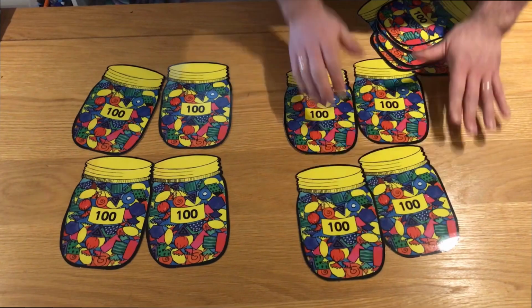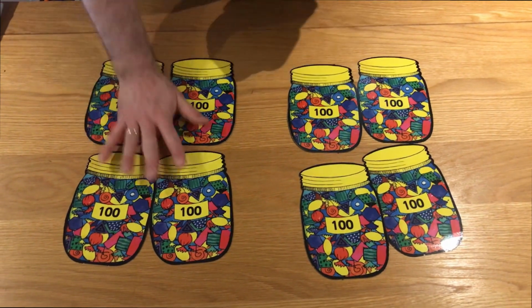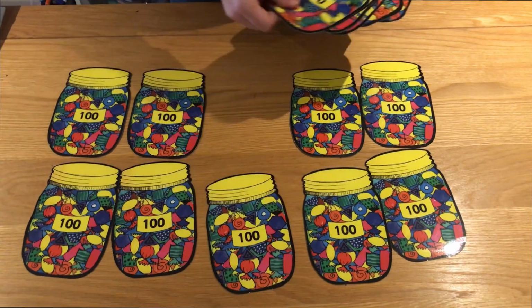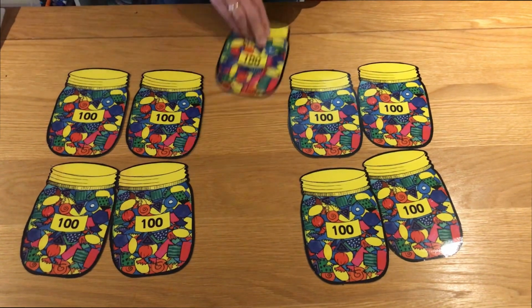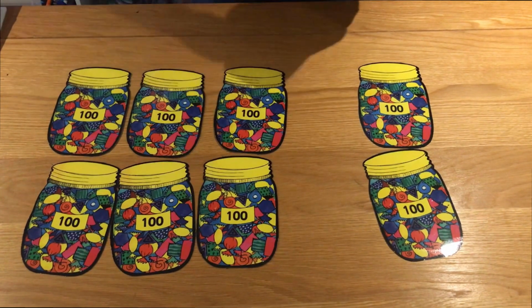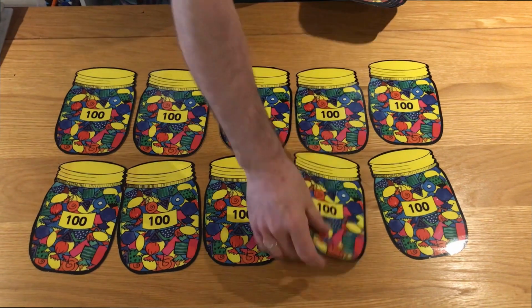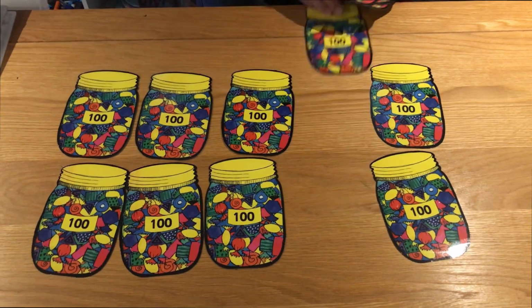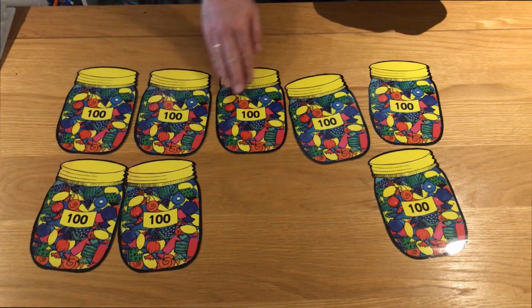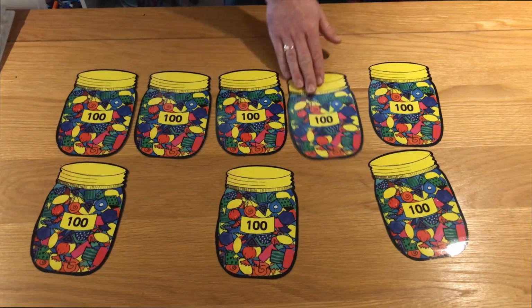I can even create double 400 using that dice image, and I still need 2 more to make 1,000. I could create 600 and 200, and I still need 200 to make 1,000. Even if it was random, like sweets on a shelf, which actually works quite nicely. You can often have your sweet jars on the shelves.